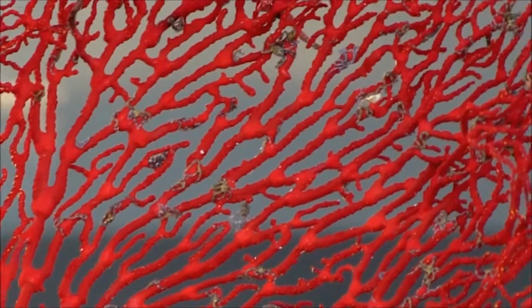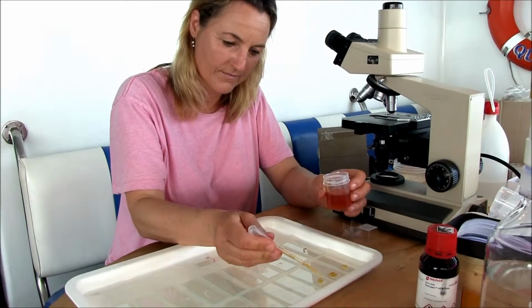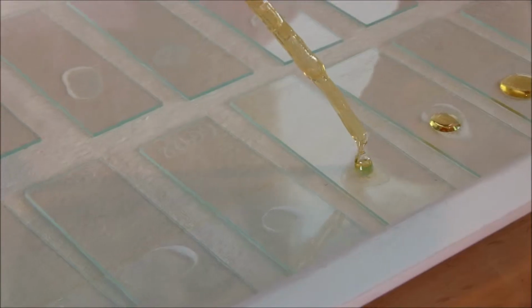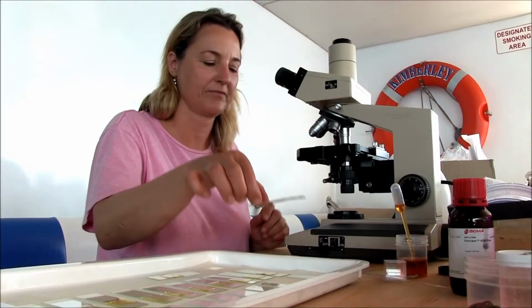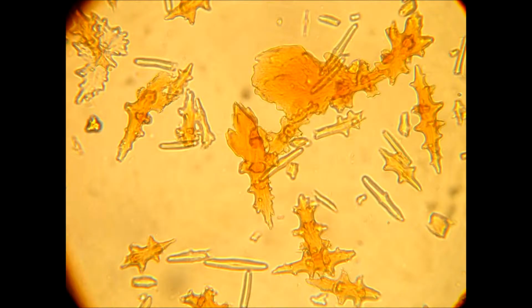This is a red sea fan I collected on the last dive. In order to identify it to the right species, I have to look at the skeletal structure. To do that, I break off a little bit of the sea fan and then dissolve the organic material. Then I look at the skeletal structures, the little sclerites, under the microscope.